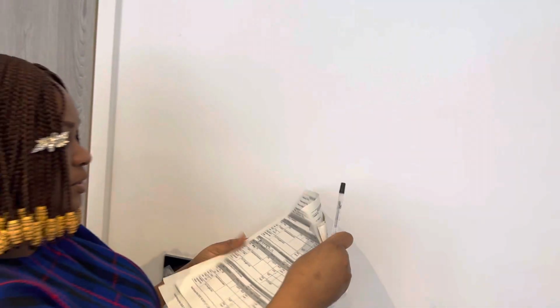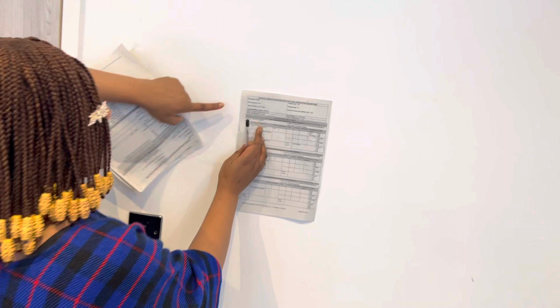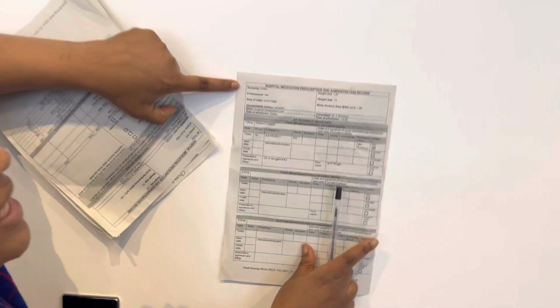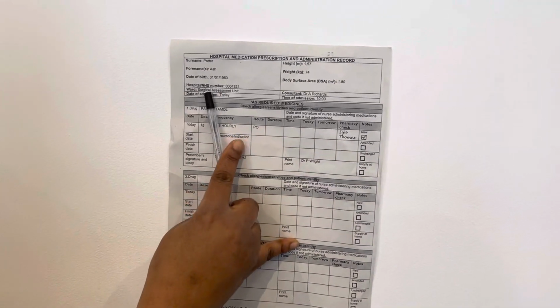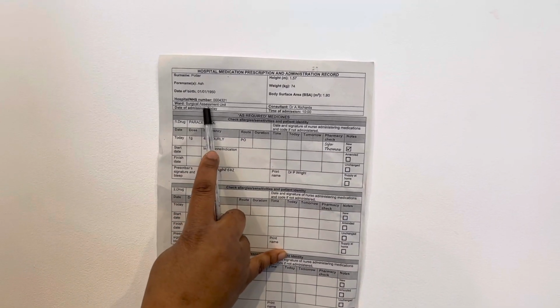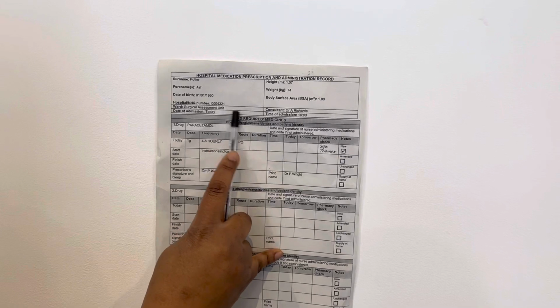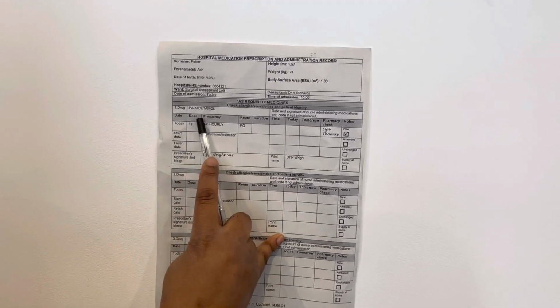After 26, I'm supposed to be given 27. So I move over to the next chart. On the next chart, I have the same patient, Porter Ash, date of birth 1st of 1st 1950, hospital number 0004321.